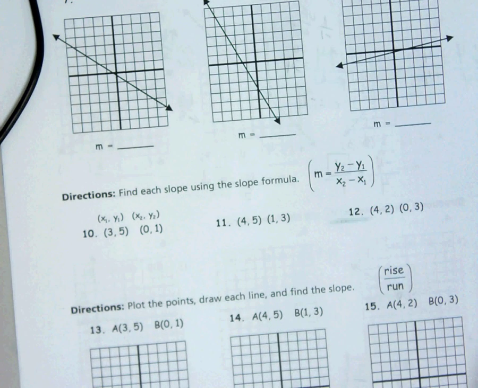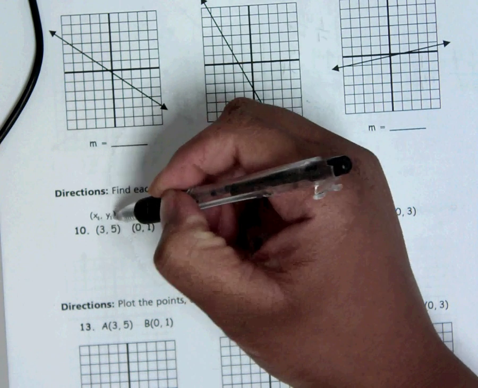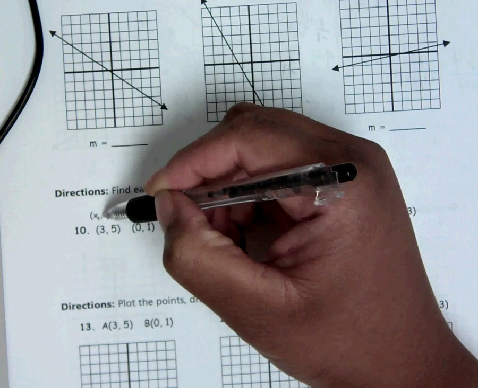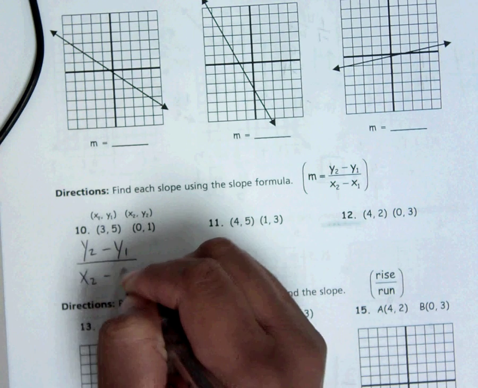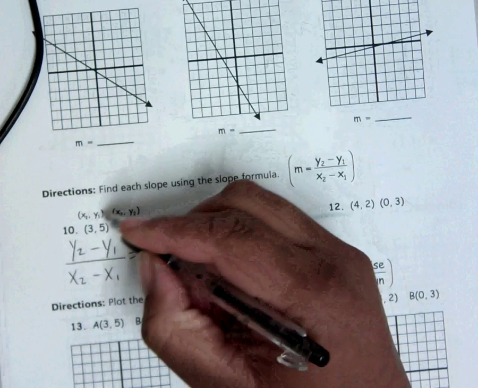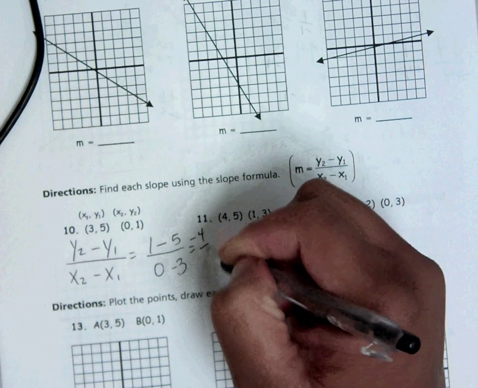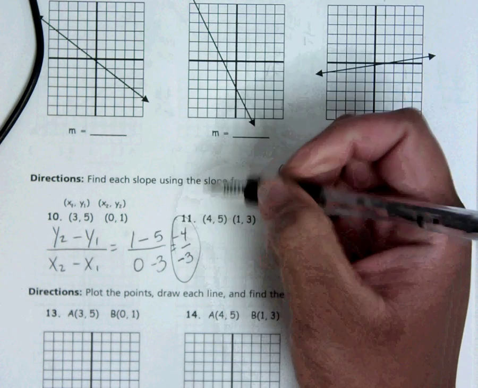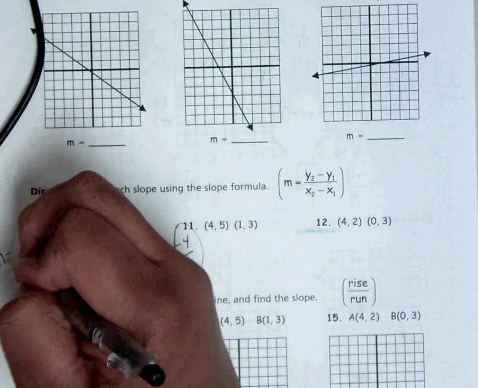So now we're going to use the slope formula, and it already labeled it for you. This is point 1. That's why it has a 1 there. This is point 2. That's why it has a 2 there. So the formula says take y2, plug it in, subtract off y1. Take x2, plug it in, subtract off x1. So let's plug it in. 1 goes first, minus 5 over 0 minus 3. Negative 4 over negative 3. And of course you can use your calculator like I said if you're having problems with the integers. Negative 4 over negative 3 gives us a positive 4 over 3. So the slope is 4 over 3.